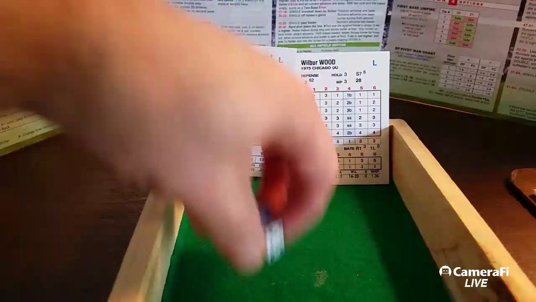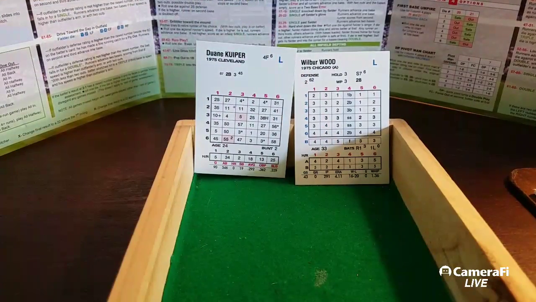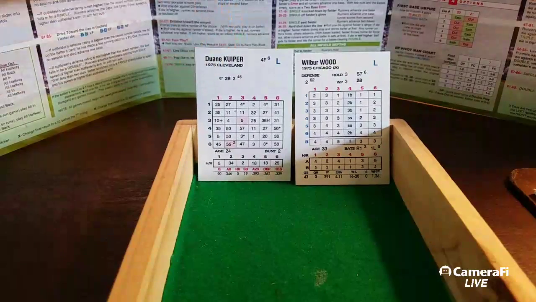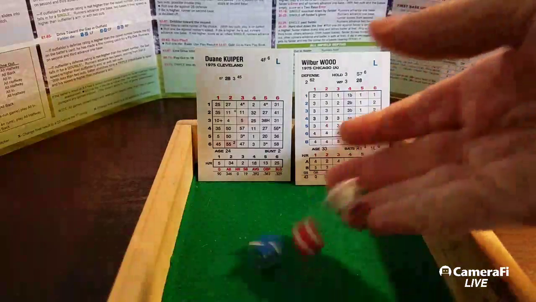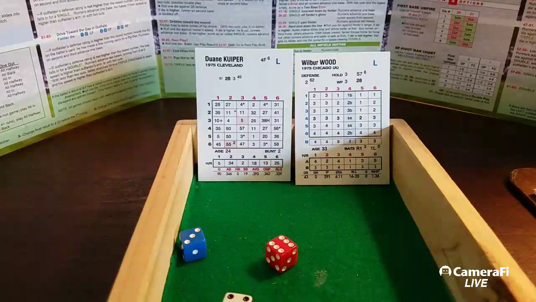Back to the top of the order, and Dwayne Kuiper. Yeah, Mark, I've heard some people complain about that, saying why wouldn't 1 be the best for everything? I don't know the reason. That's just the way the game was produced. So if you can remember that 1 is better for infielders and 5 is better for outfielders, then you'll be straight. Here's Dwayne Kuiper. We've got a 6-4-3.